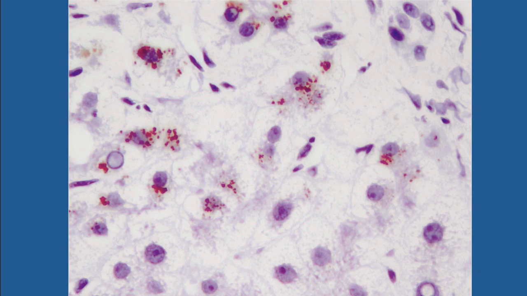Finally, there is the rhodanine stain, which stains for copper. The other stain that is quite popular, at least in Europe, is the orcein stain, which stains copper-associated protein. We don't do that very much in my laboratory, so I don't have a very good picture of that.